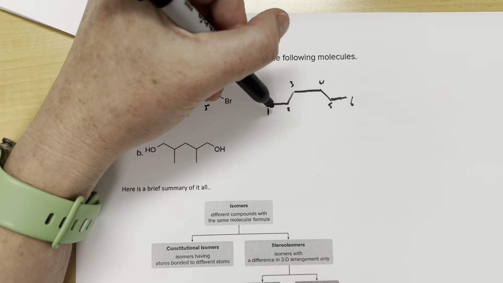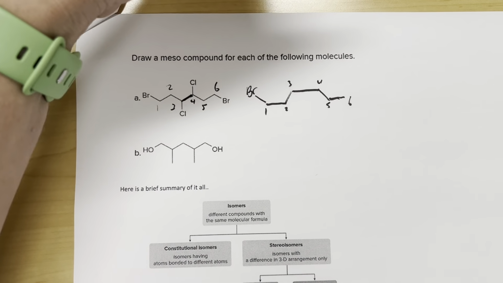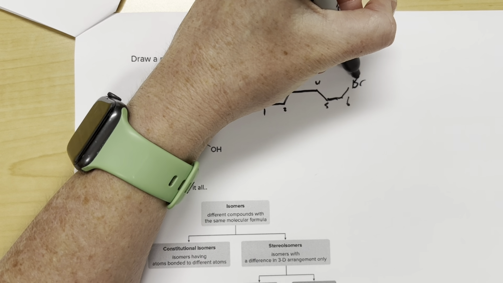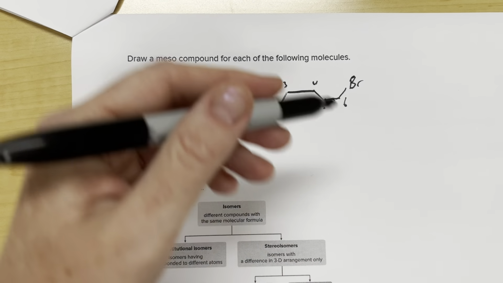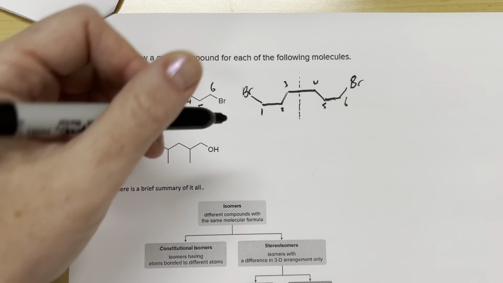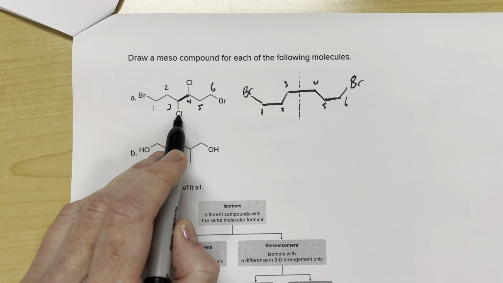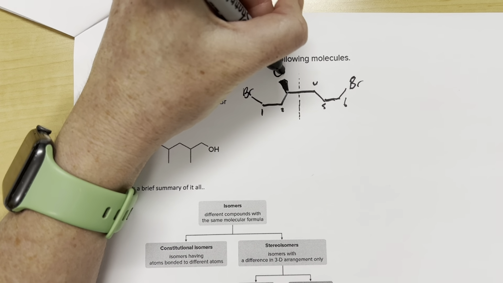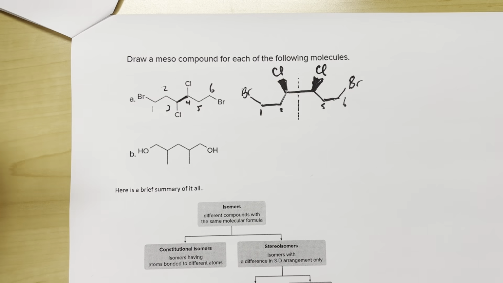Okay, on the 1 I had a bromine, and on the 6 I had a bromine. I don't know if you can see what I'm trying to do here, but I'm trying to see if there's a mirror image in this thing, because if you can draw a compound with a chiral center that happens to have a mirror image, you've drawn a meso compound. Okay, chlorine is here on number 4. I'm going to go ahead and put that on a wedge. And I'm also going to put this one on a wedge.